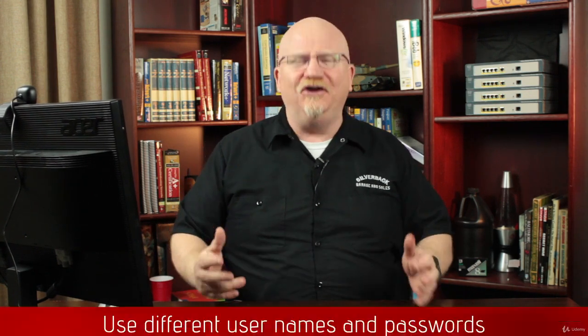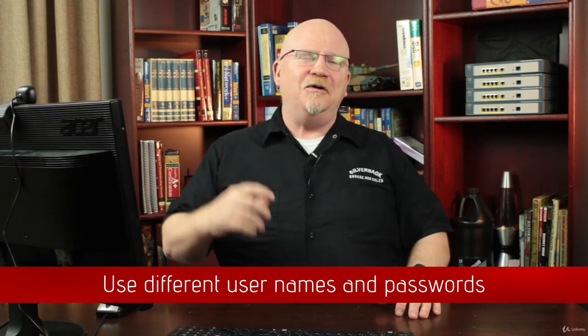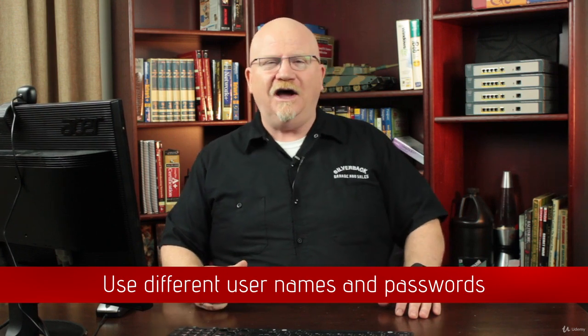Number one, if you're going to be using multiple accounts, use different usernames and passwords. What we're talking about here is where you've got a Windows domain login with one username and password, and you use that same username and password to get into your email server or whatever it might be. That's a bad idea. If you're going to be using multiple accounts for one person like this, always try to use different usernames and passwords.